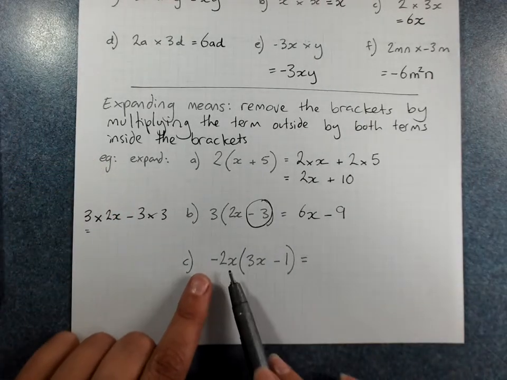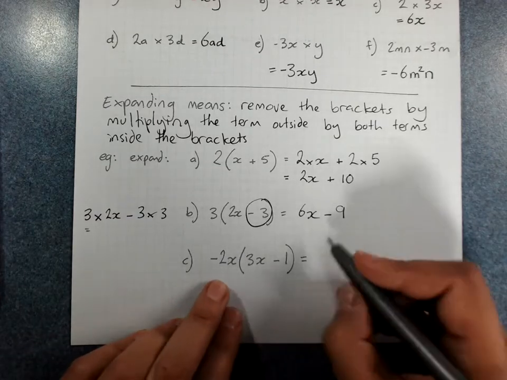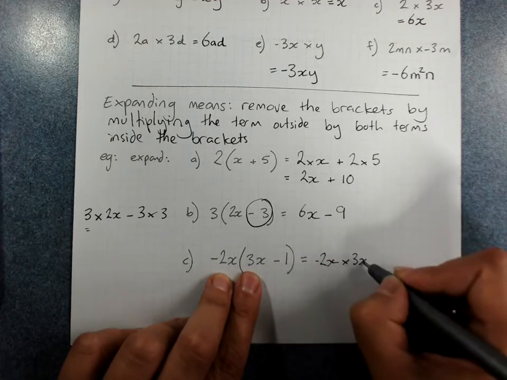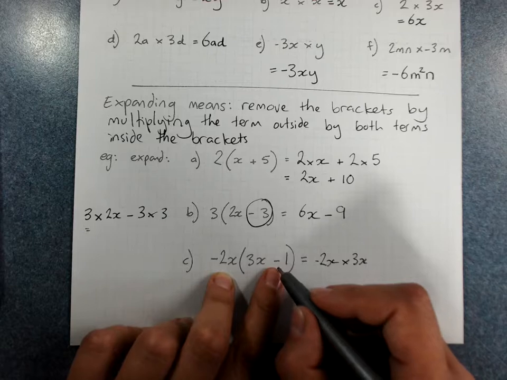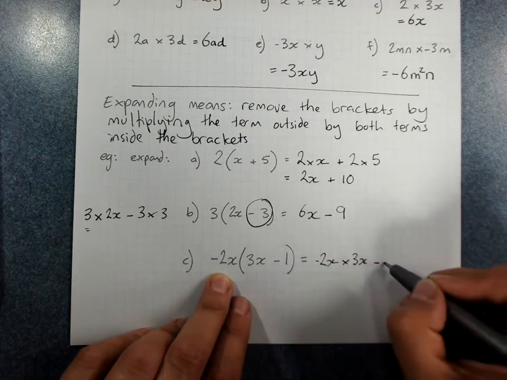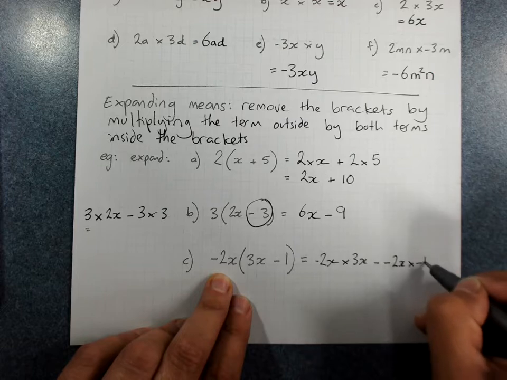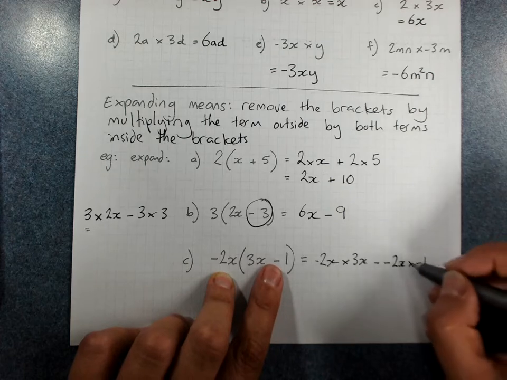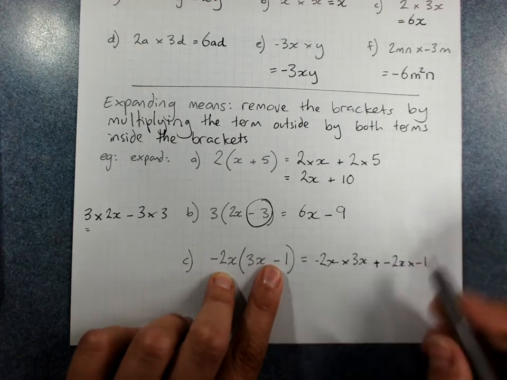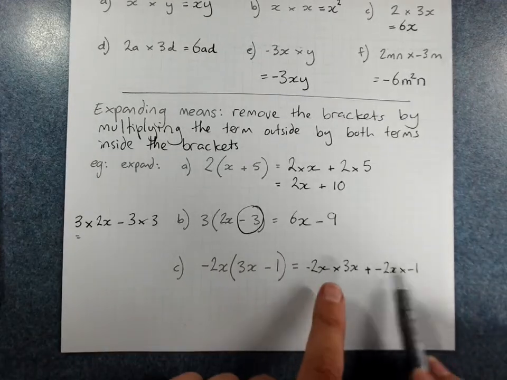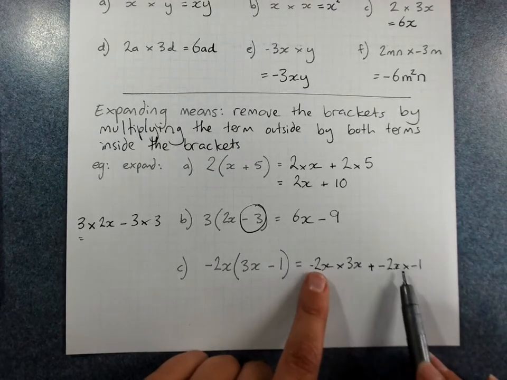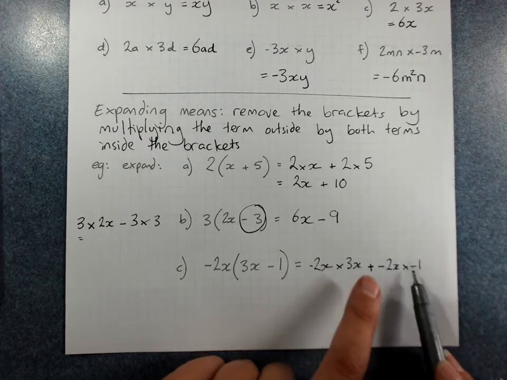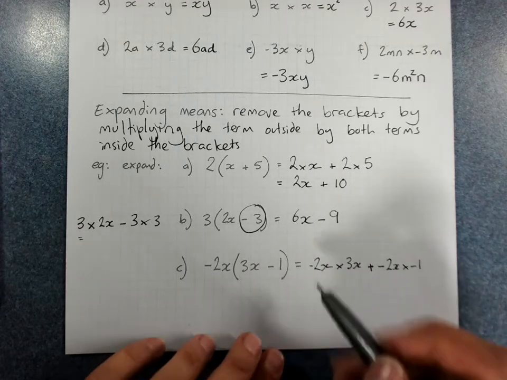Now this one's got a negative involved, but it's the same thing. Negative 2x times the first thing in the brackets, which is 3x. And then I'm going to put down my minus, but it's going to be negative 2x times negative 1. Sorry, the negative 1 went there. So this is where showing working can actually make life a bit harder for you. And I don't ever want working to do that, because we can lose track of the negatives like I just did there. So do a check with the working.